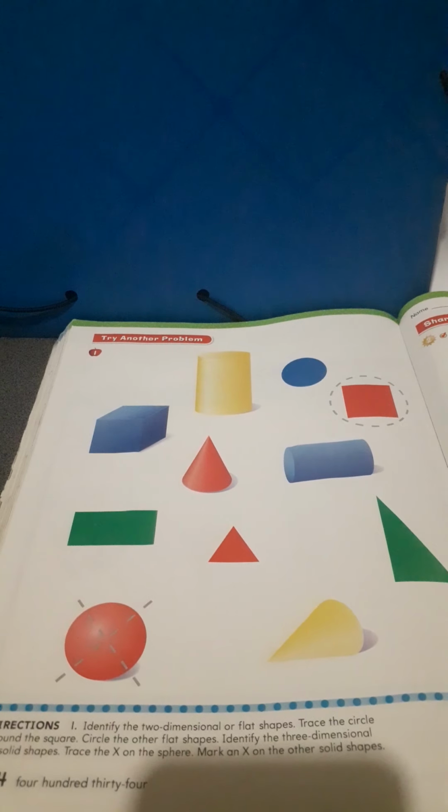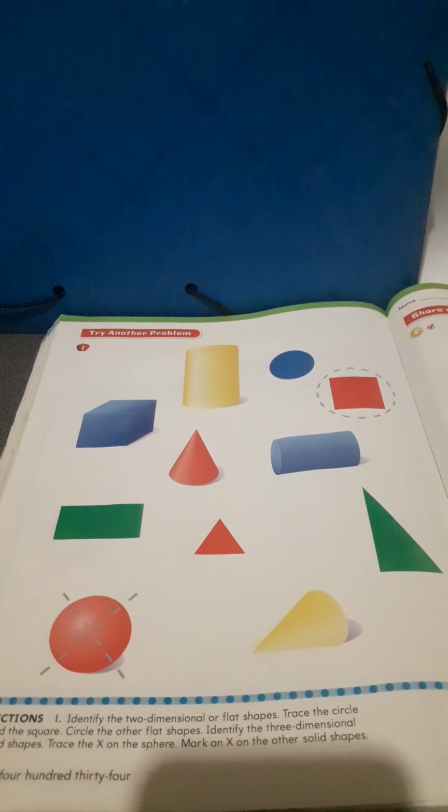Okay, class, in this way we have different kinds of shapes and with different kinds of colors also. So for example, read instruction number 1. Identify two-dimensional or flat shapes.